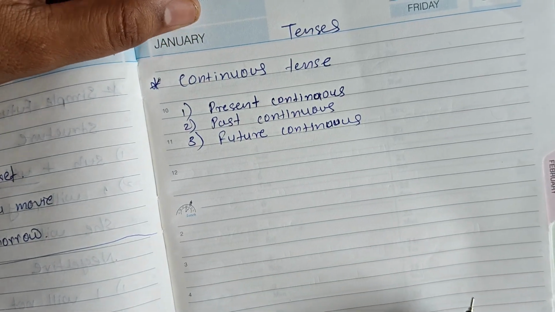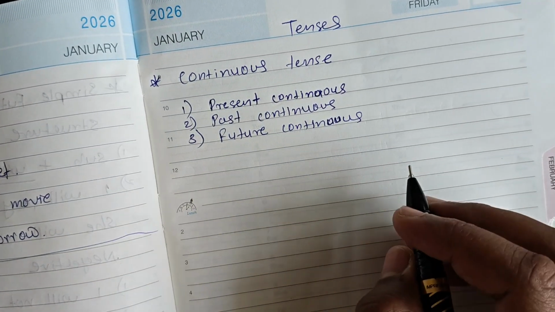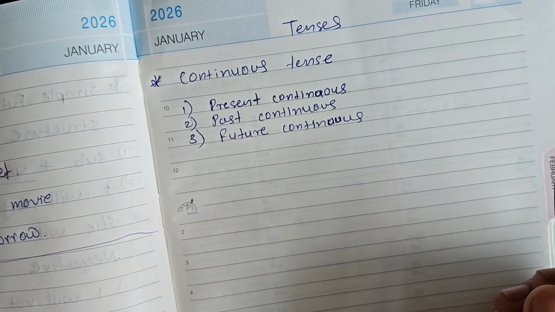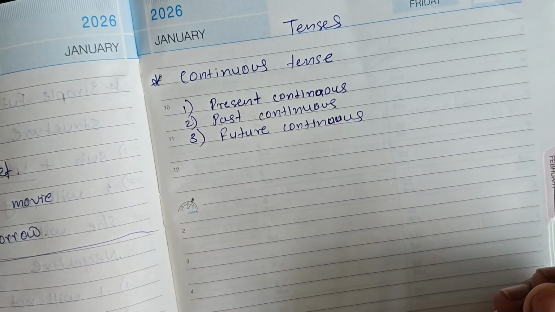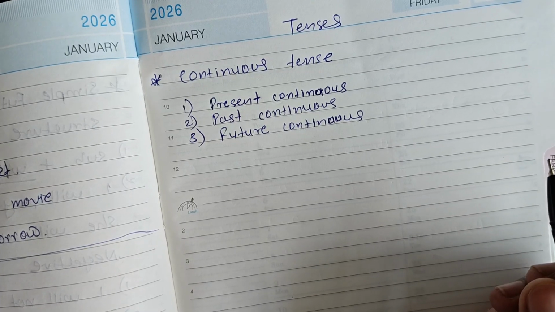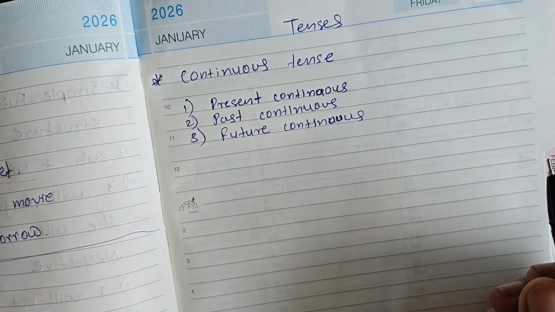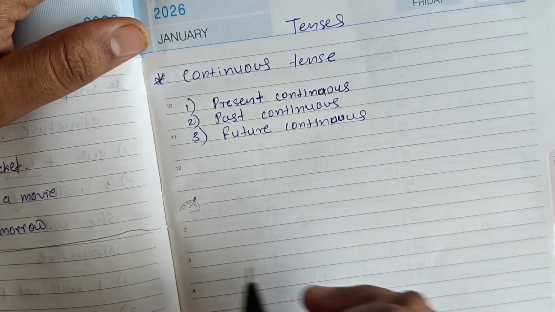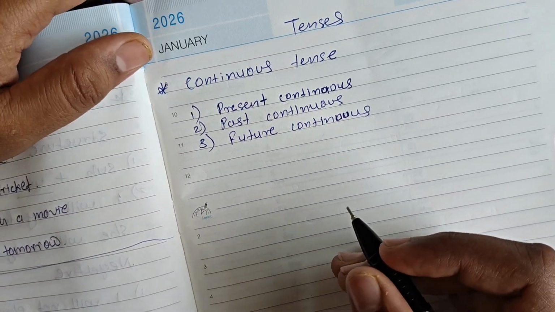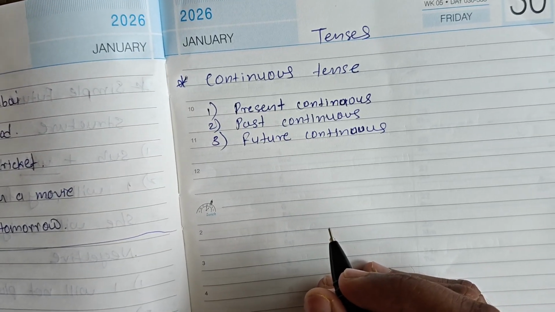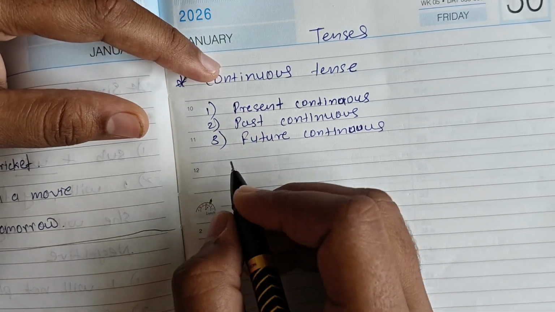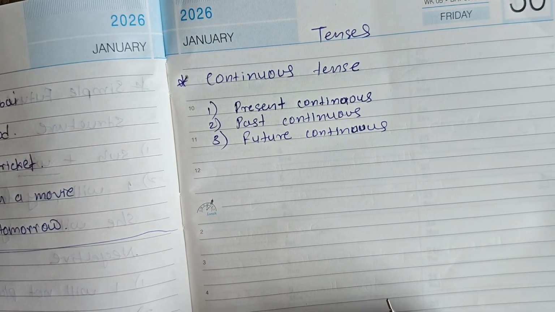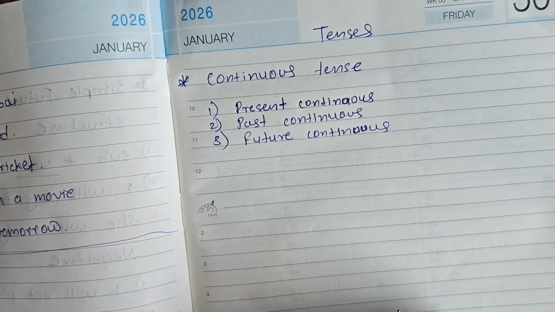So what is continuous tense? A continuous tense shows that the action is happening, was happening, or will be happening at a particular time. Means it happened in the past, it will happen in the future, or it is happening right now. These are the three types in continuous tense. So let's look at some examples first, then we will see the structure of each one.